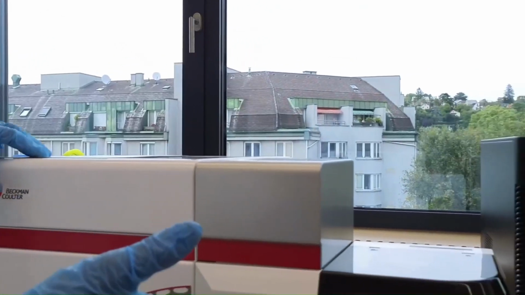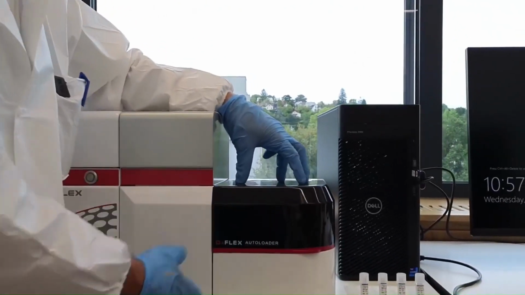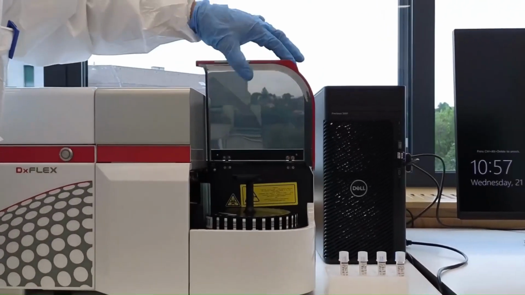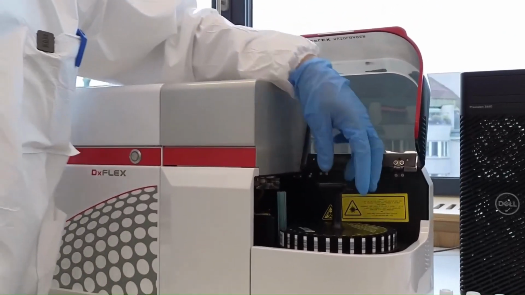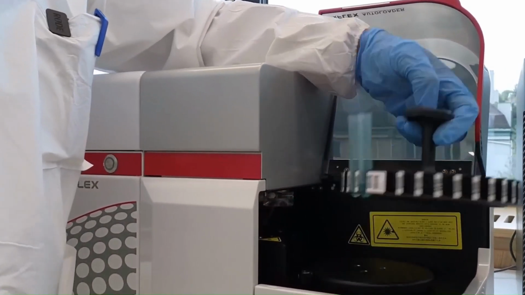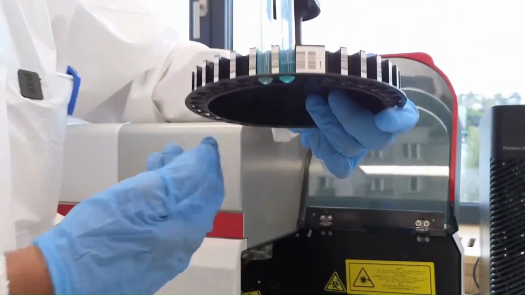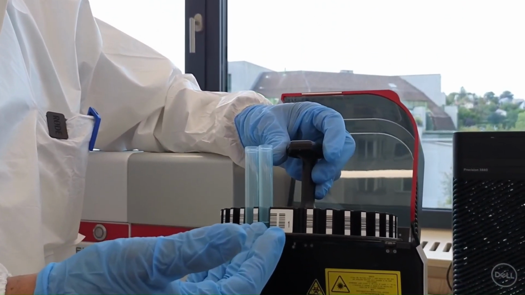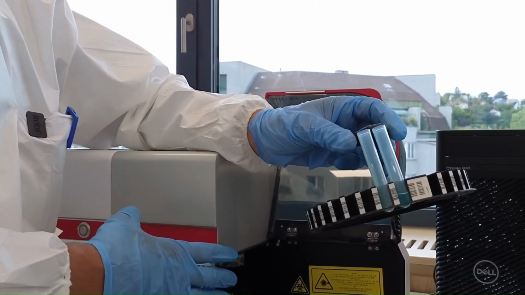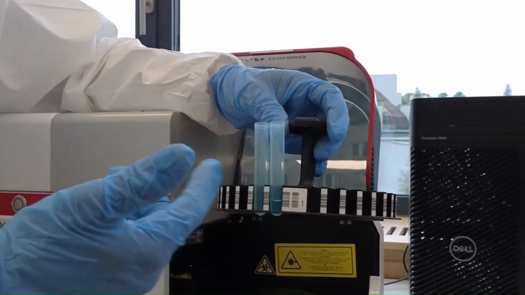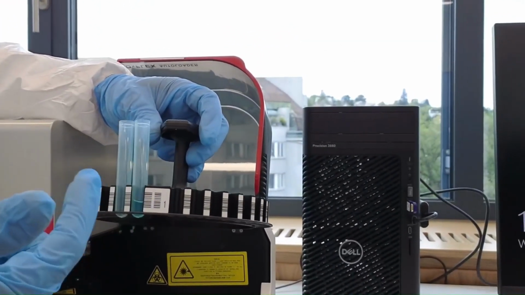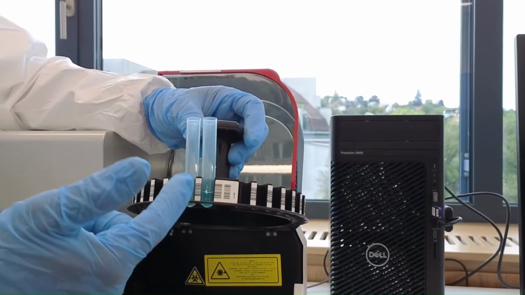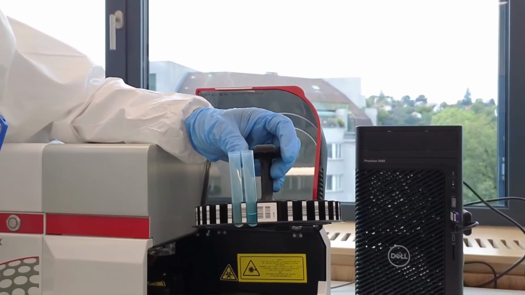You can see here on the right side of the system, this is the autoloader. It's the famous known carousel from Beckman Coulter. In the carousel, a 32 position tube, you have a triple identification with barcodes. So inside the system, you have a barcode reader, and you can read the carousel number, the position of the tube in the carousel, plus eventually the barcode on the tube.